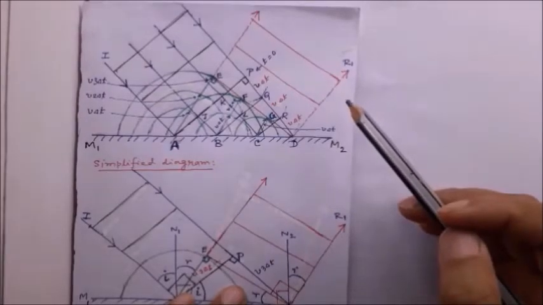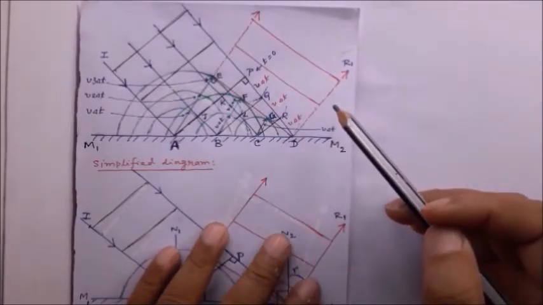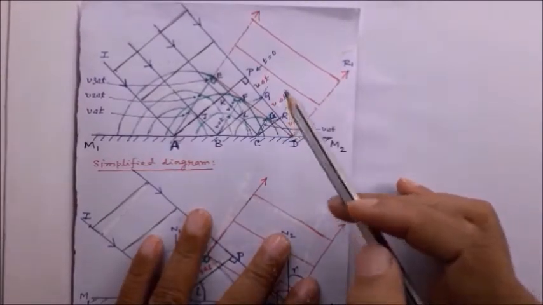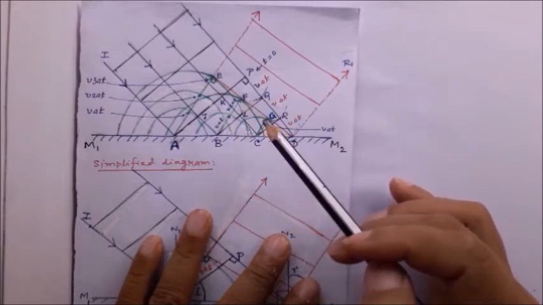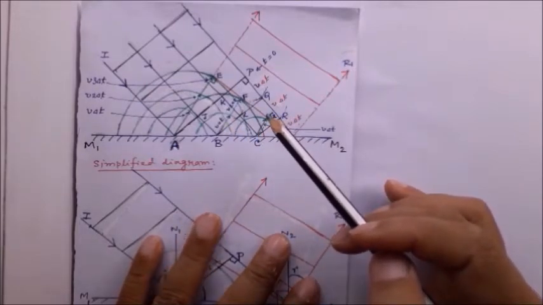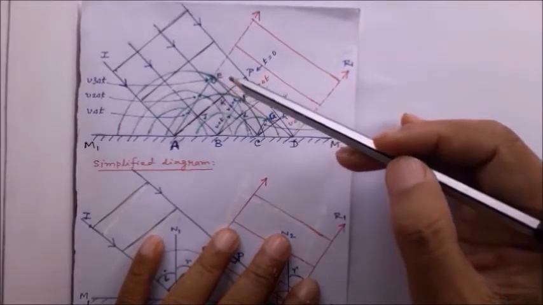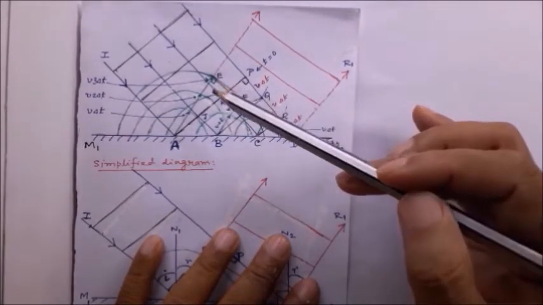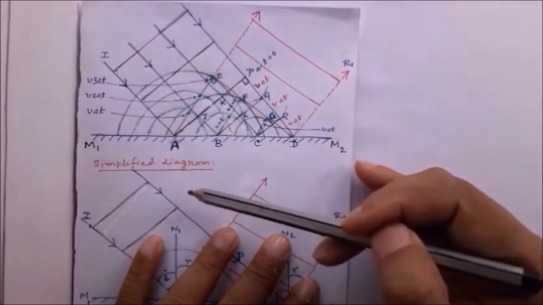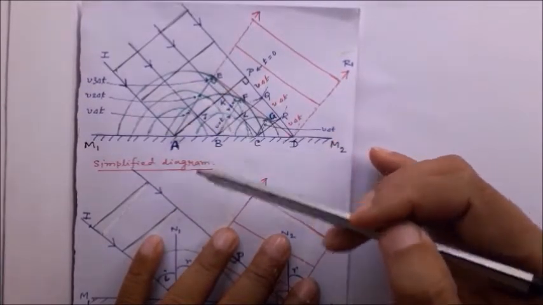Let us first try to understand the diagram, which is exactly identical to the diagram we drew in the case of refraction. The only difference is that all the drawings are on the same side, whereas in refraction we had a part in the lower medium and therefore it looked simpler.